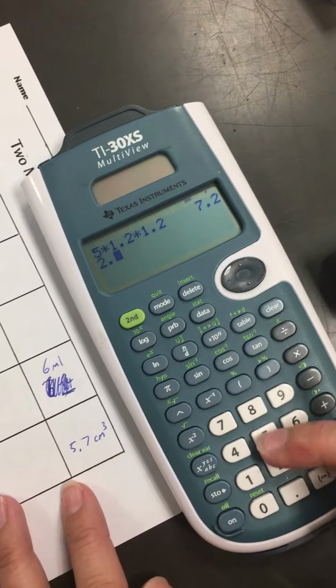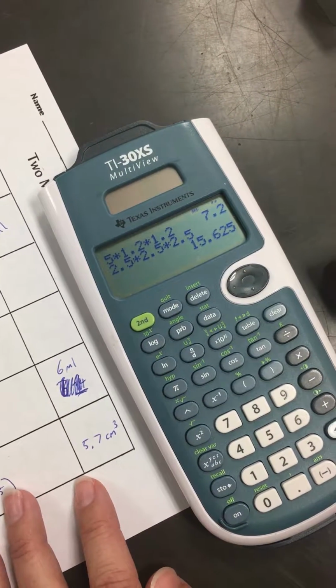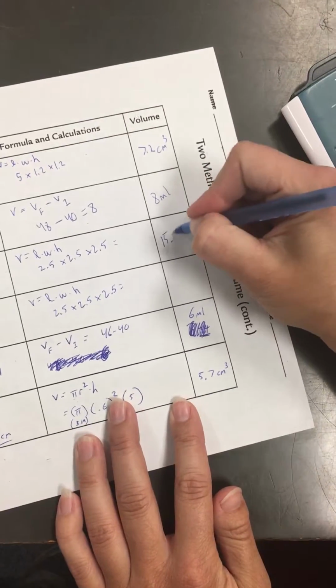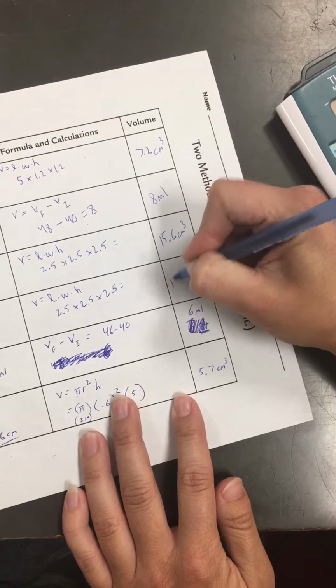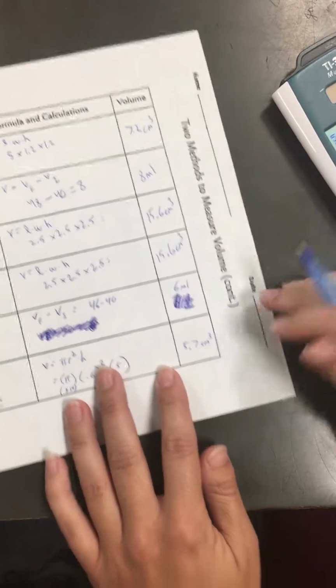And then I'm going to calculate it. And I got about 15.6 if we round. 15.6 centimeters cubed, because I used the ruler. Okay.